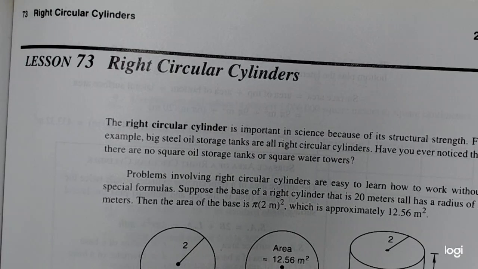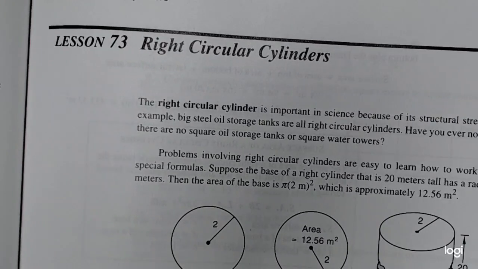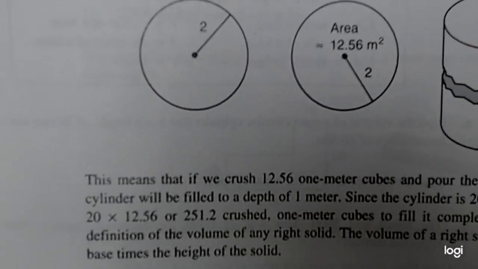Pre-algebra lesson 73, right circular cylinders. Okay, so before we start talking about right circular cylinders, we've got a review on circles.